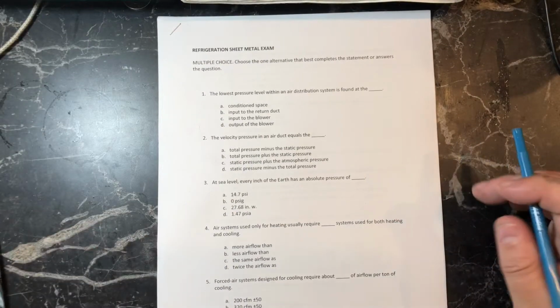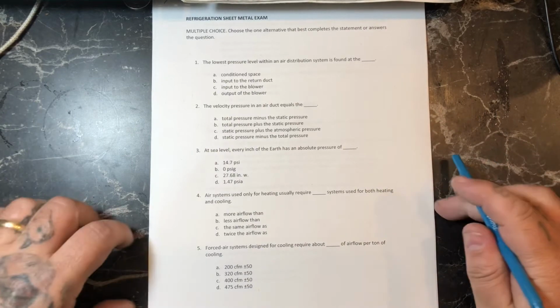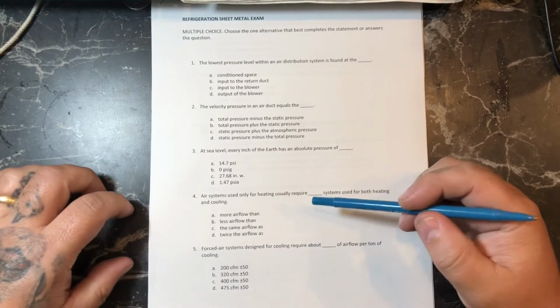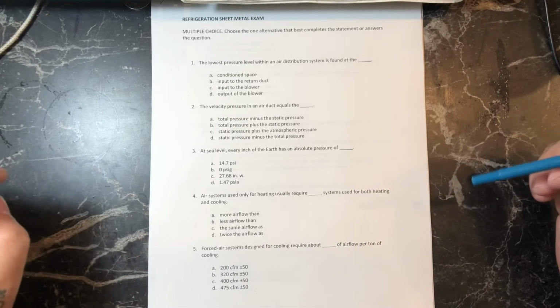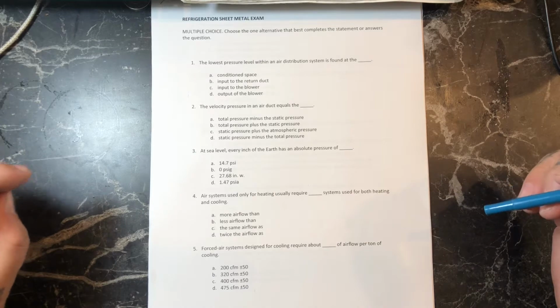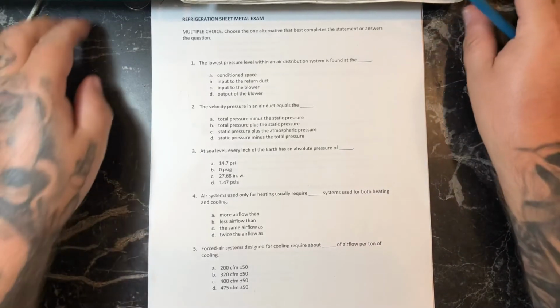Sorry, I don't know if you can see all these questions. There we go. So the last one here: forced air systems designed for cooling require about blank of airflow per ton of cooling. This is kind of a rule of thumb that they use while sizing.